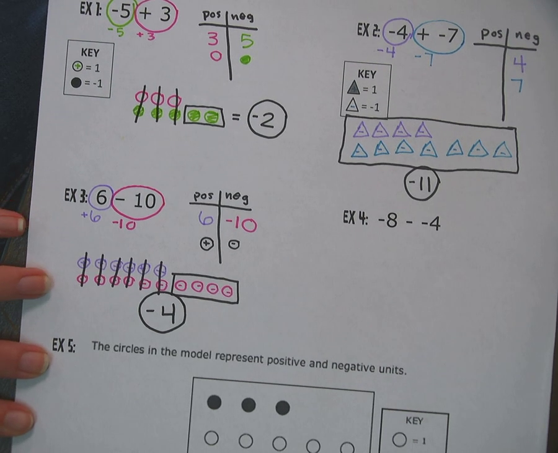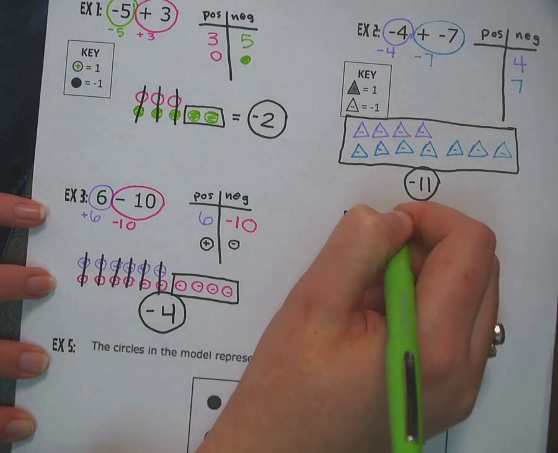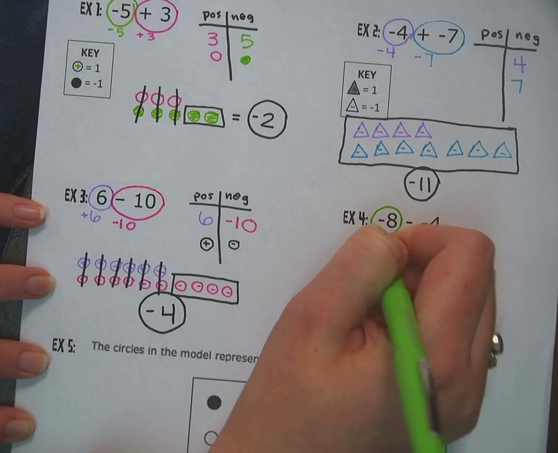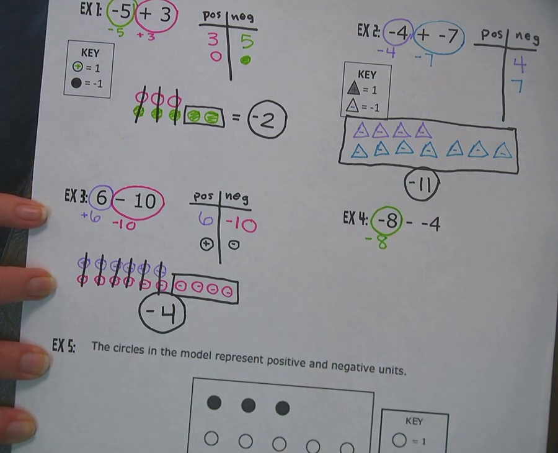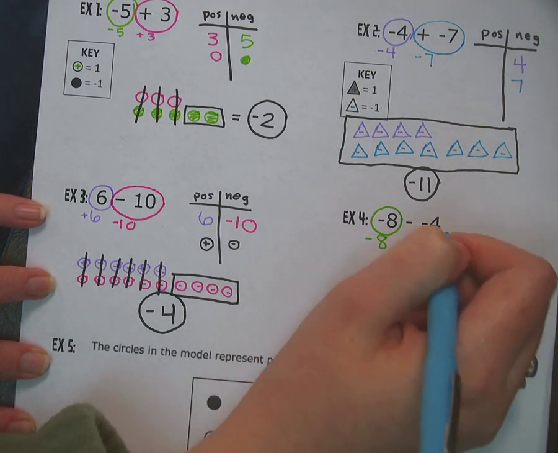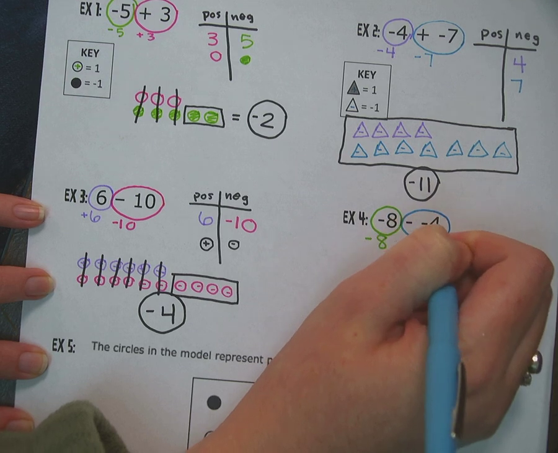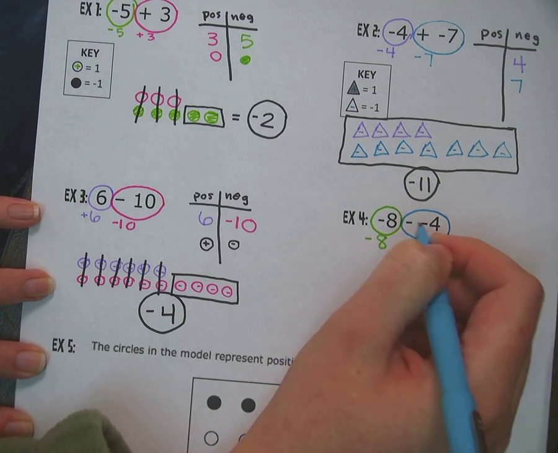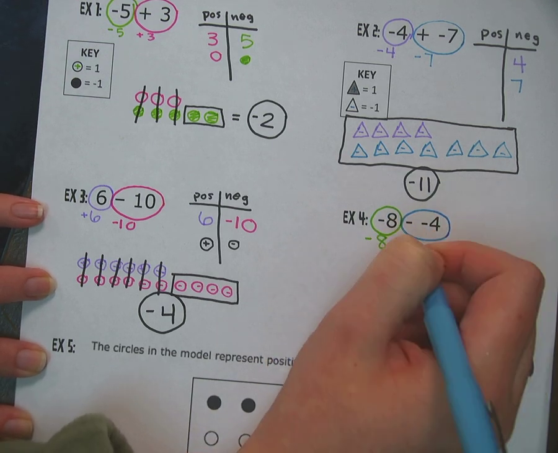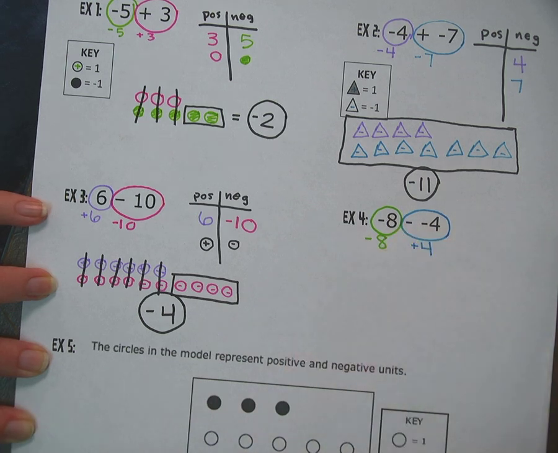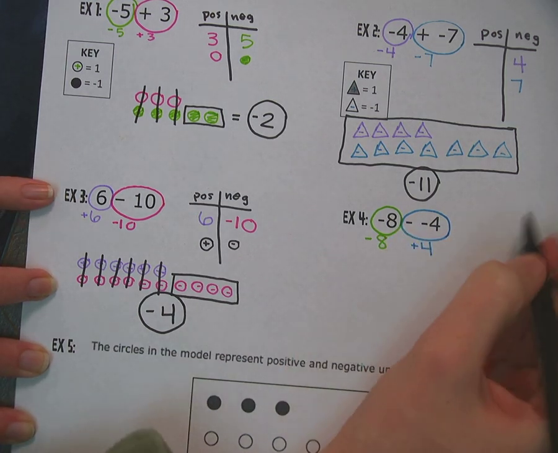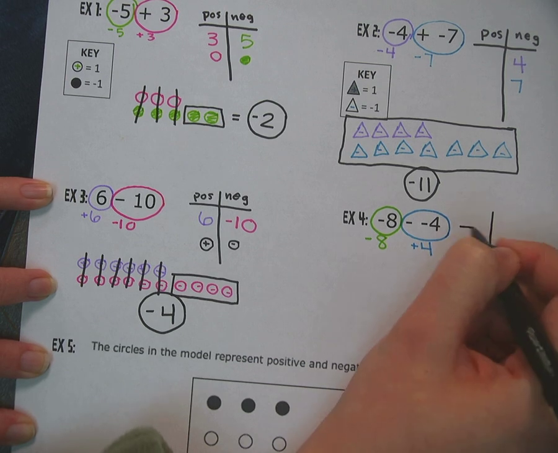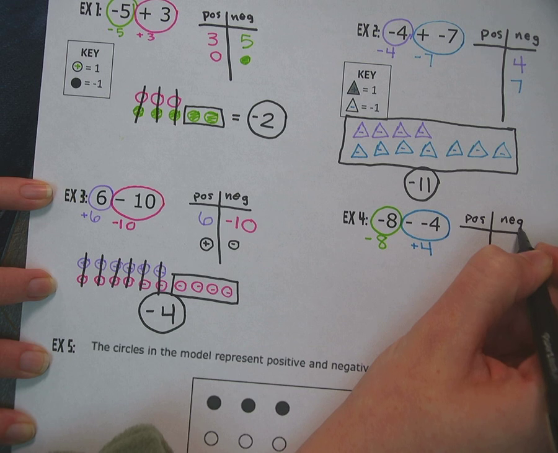All right, example 4. Let's do this one. I have negative 8, and then I have all of this stuff in my circle. Remember, a minus and a negative, those go together and make a positive. Okay, we should know that. And then I can draw my table. I got positives here, negatives here.